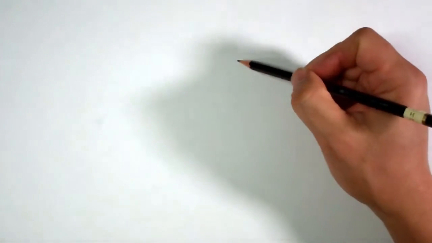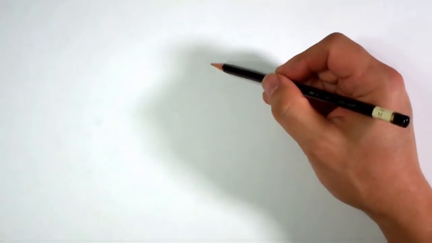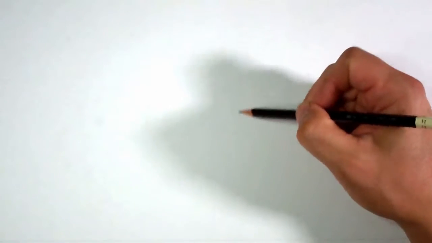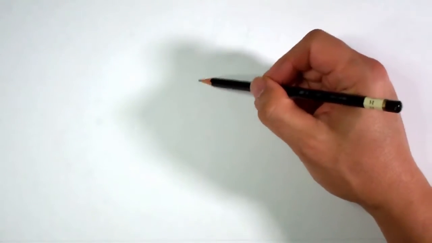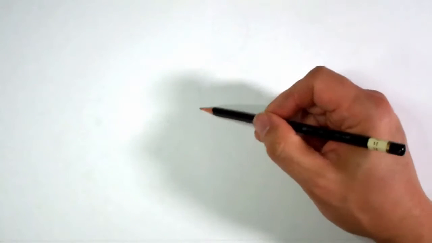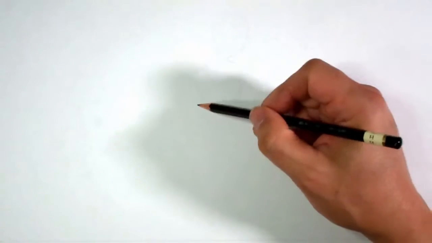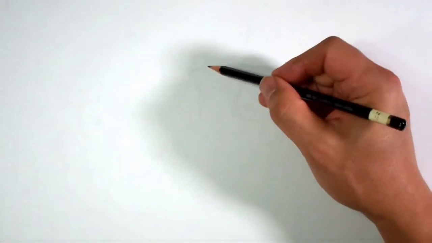Okay, so we're going to start off with a quick sketch just to try to figure out where I'm going to put him, and how I want him posed. I know you probably can't see it right now, but this helps me determine where everything's going to be.